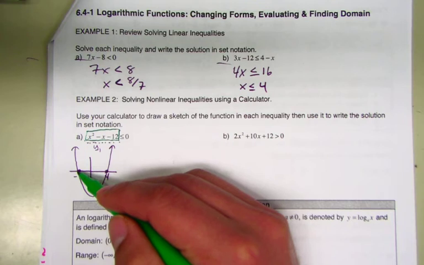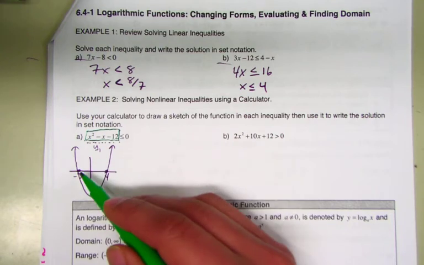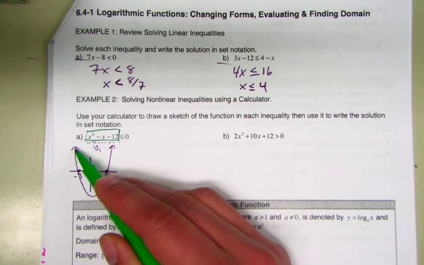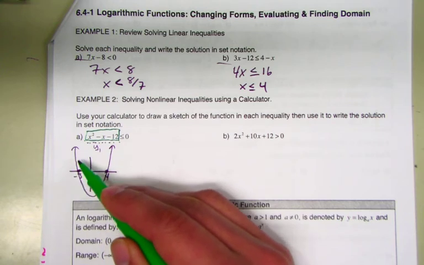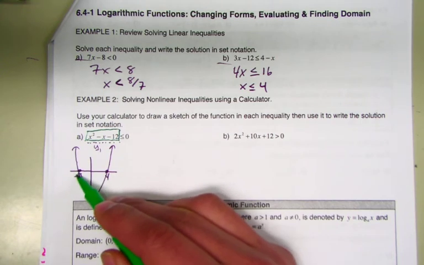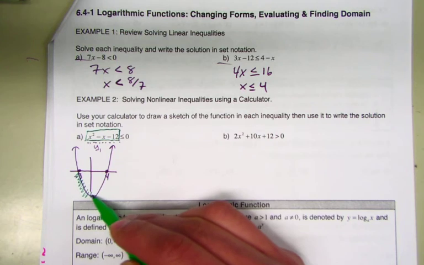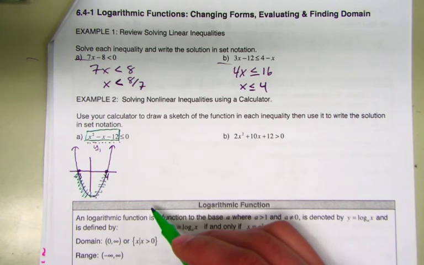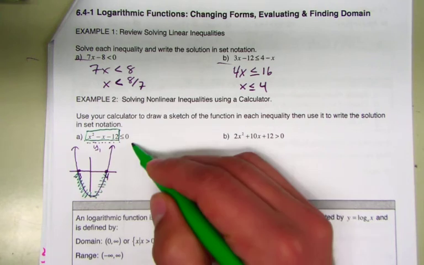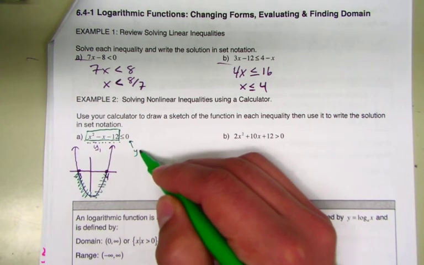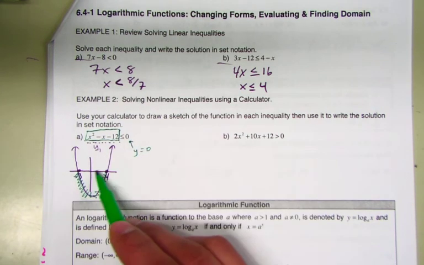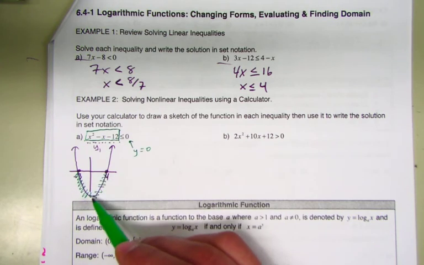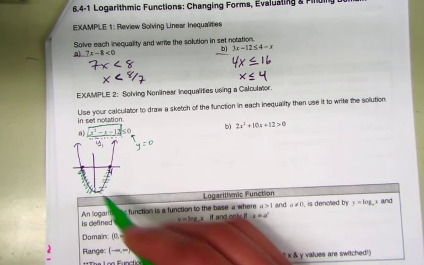On the left? I would agree with that one. If we go to the left here, we are above 0, right? This section here, this is where the parabola is less than or equal to 0. You guys see what I'm talking about? Remember, these are y values, right? So if we're talking about y equals 0, we're looking for the part that's underneath the x-axis. Does that make sense?